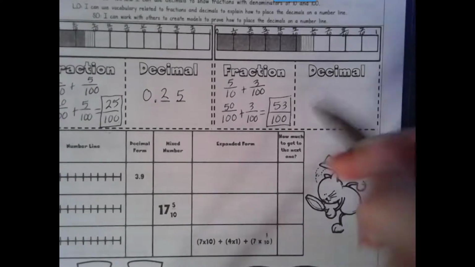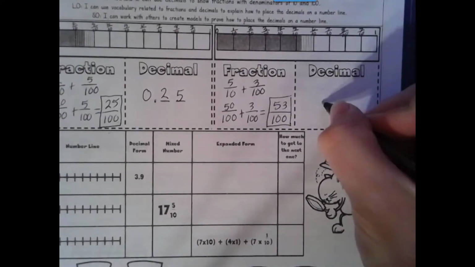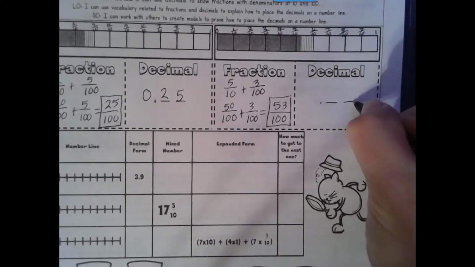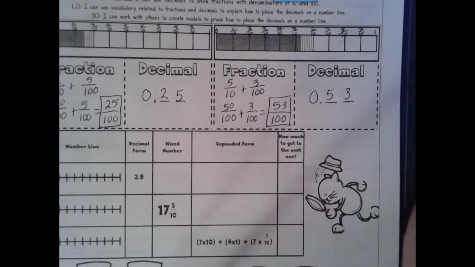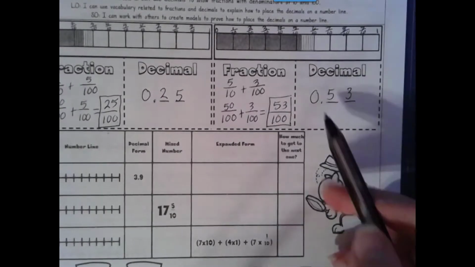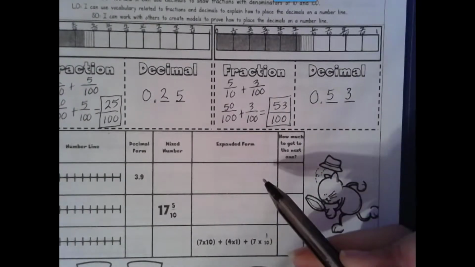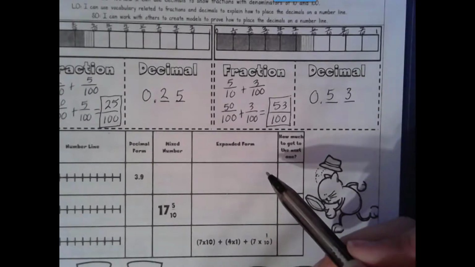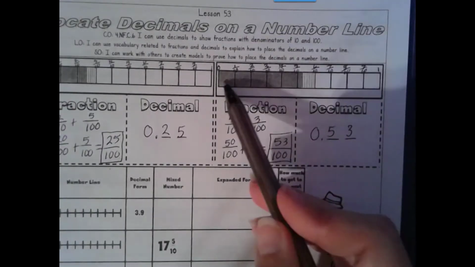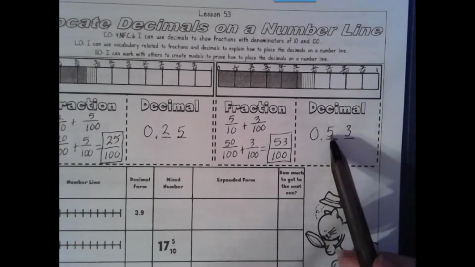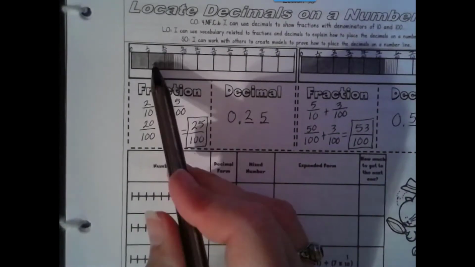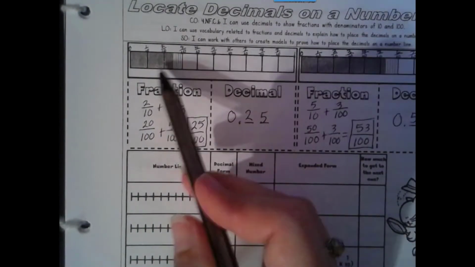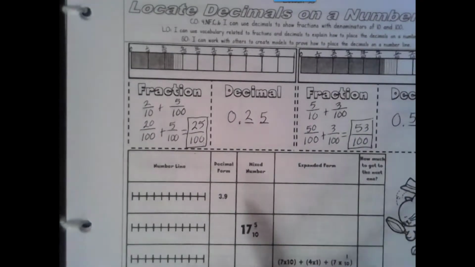Then as a decimal, I have 2 placeholders, so I need 2 places. I put the 3 in the last place, and then the 5, and that 0, just so we don't ignore that decimal. So another way to look at it: in my decimal, I have 5/10, so 5 goes in the tenths place. And 3/100, 3 goes in the hundredths place. Over here, I have 2/10, so 2 goes in the tenths place. And 5/100, 5 goes in the hundredths place.